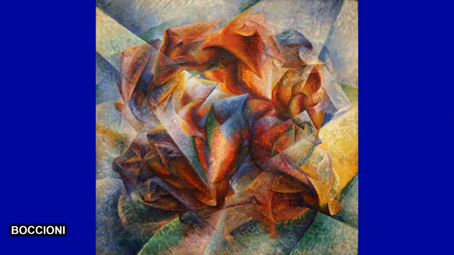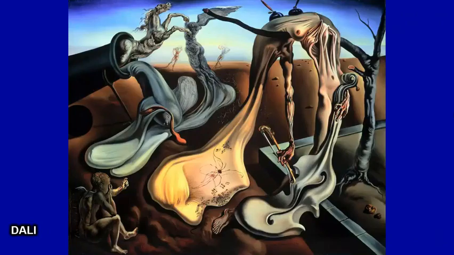And then you can see the forms within the Boccioni sculpture, or the Boccioni painting, that shows movement. It almost looks like sheets of paper that are curved, all jumbled up together. Dali definitely uses organic forms or free form forms.